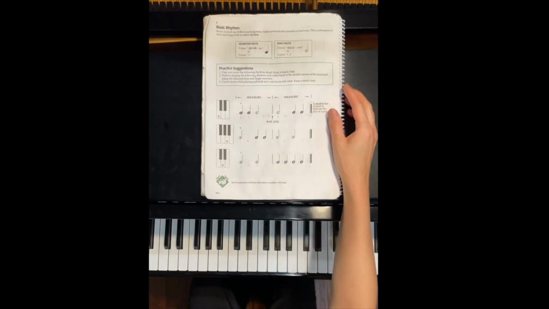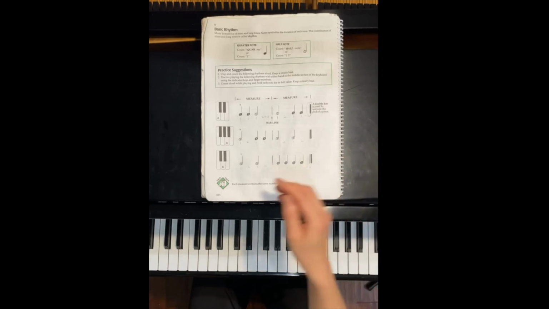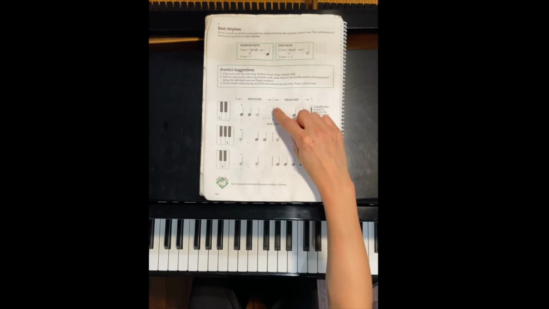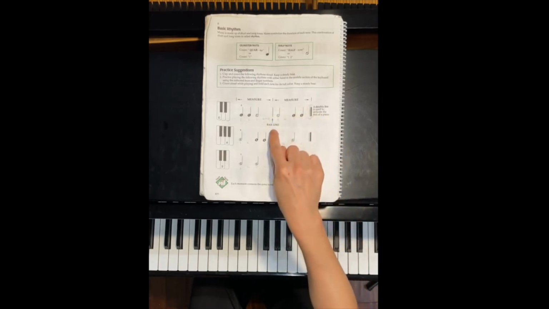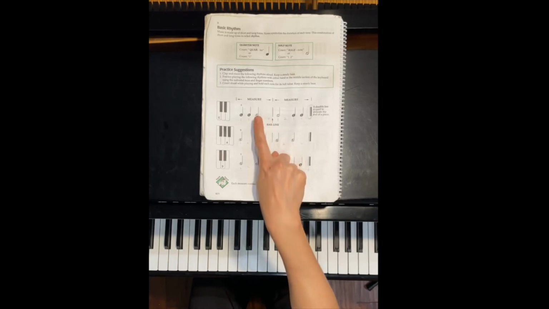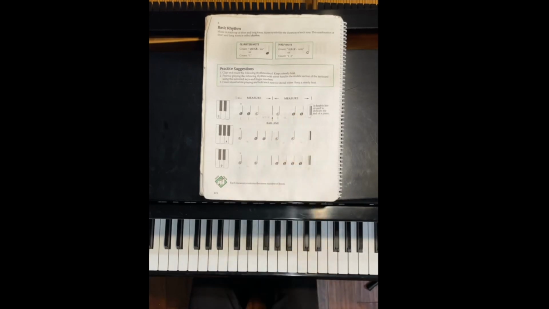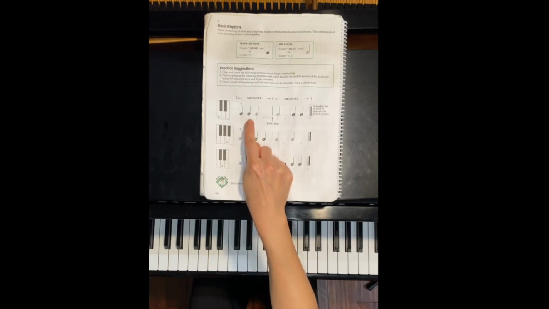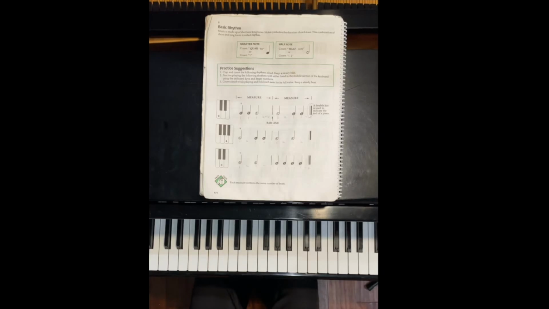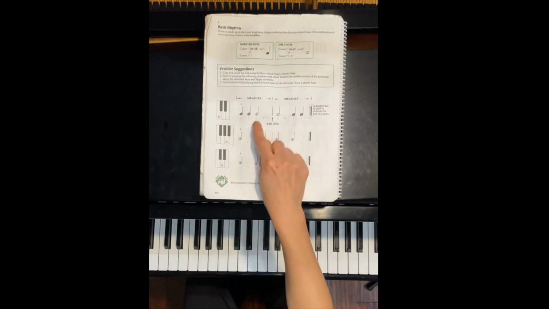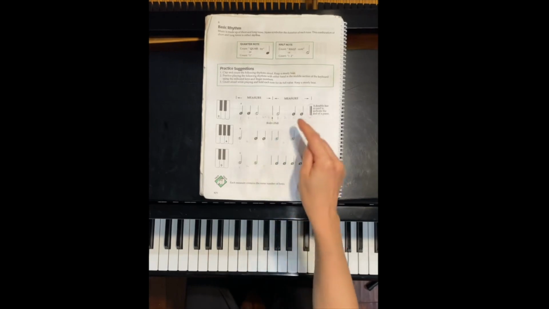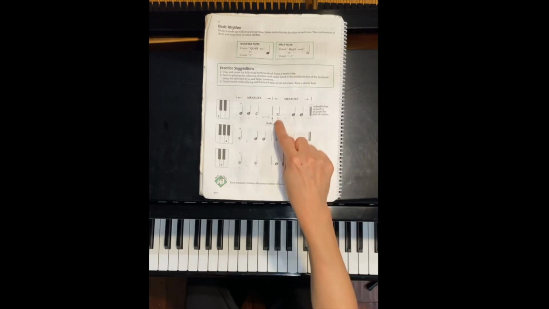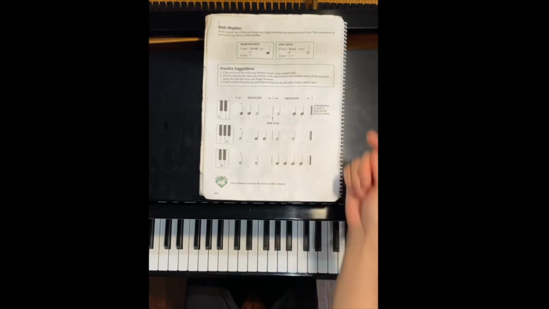So let's take a look at some examples from page 8. The first example has 2 measures. We use this vertical line called a bar line as a divider between the measures. They both have groups of 4 beats. Measure 1, quarter, quarter, half note. 1, 1, 1, 2. Total of 4 beats. Second measure, half note, quarter, quarter. 2 beats, 1 plus 1 equals 4.